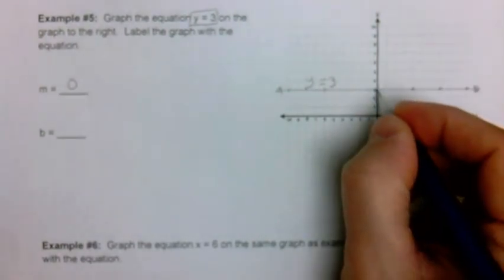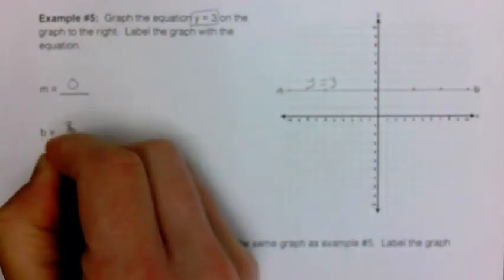That's the equation of the line. Since the line is horizontal, the slope is 0. And the y-intercept is right here at (0, 3). So the value of b is 3.